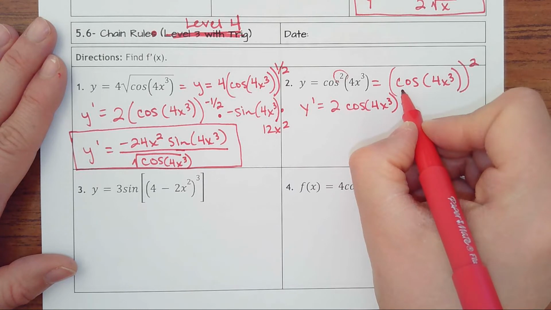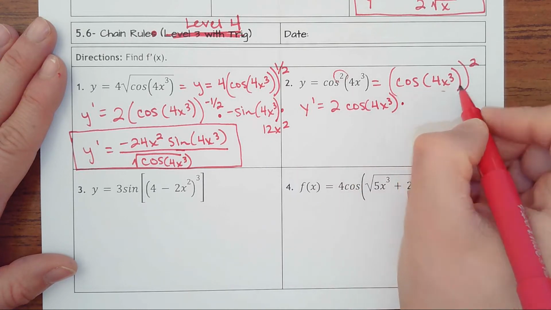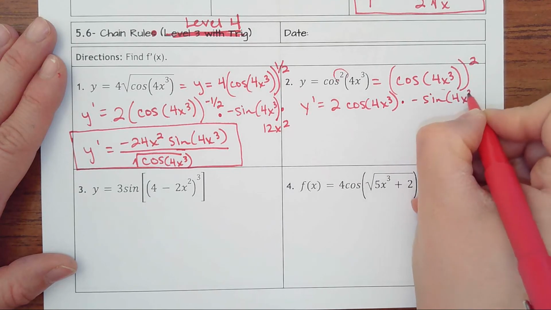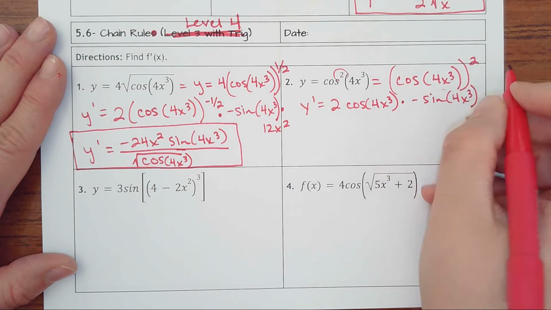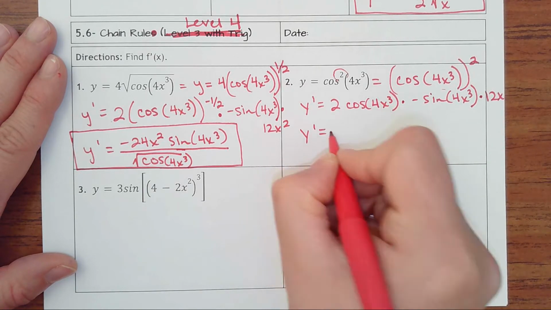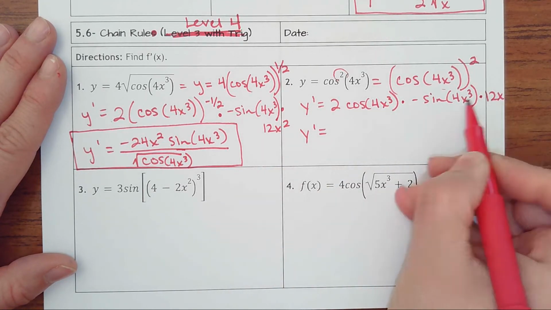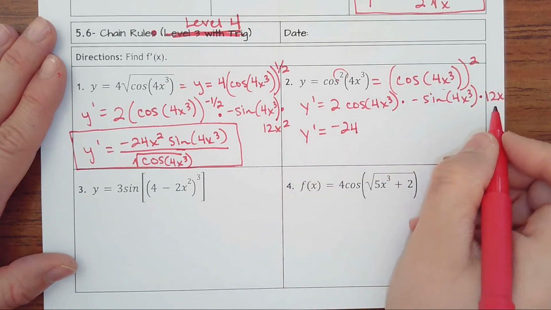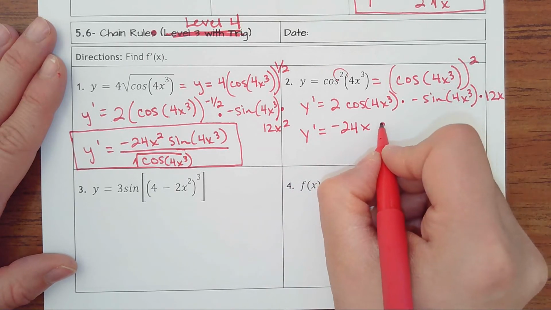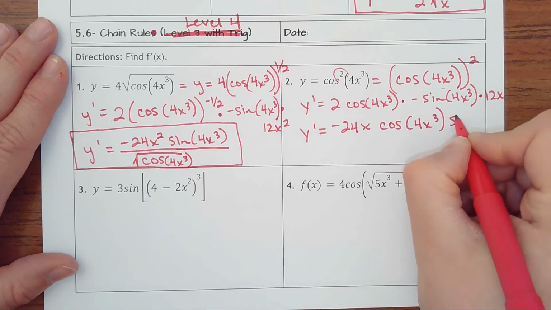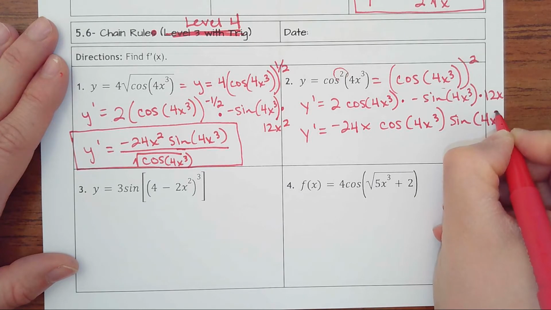Times, the next function would be the cosine of x. That's going to be negative sine of, keep the inside the same, times the derivative of the inside, which would be 12x squared again. And so if I clean that up, I get 12 times negative 1 times 2 is negative 24x squared cosine of 4x cubed times sine of 4x cubed.